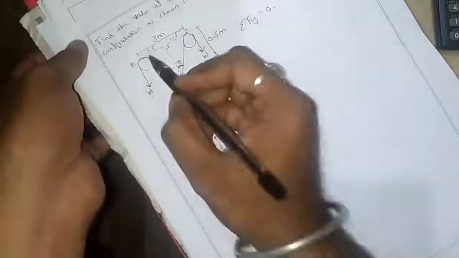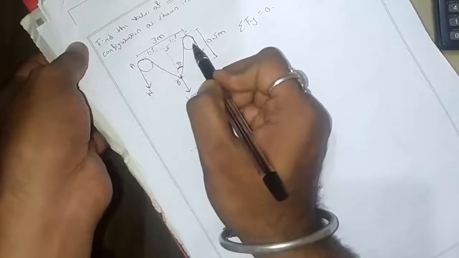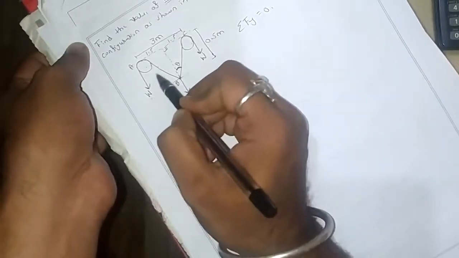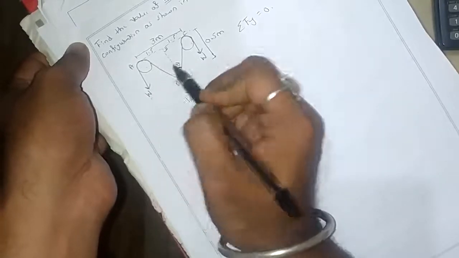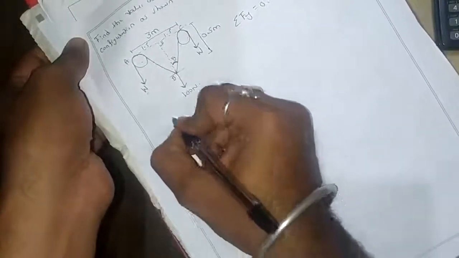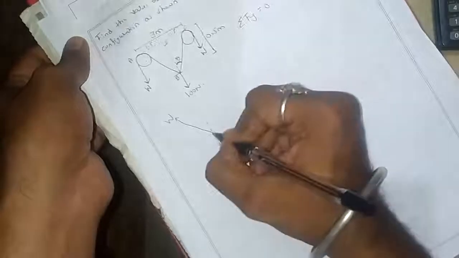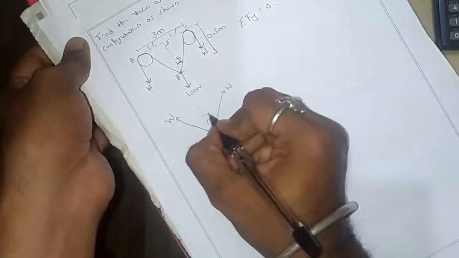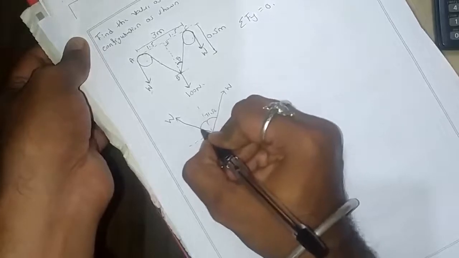Imagine here it is a frictionless pulley, here it is also a frictionless pulley. So if you apply a weight of 10 newtons here, here also it will be 10 newtons only. So this is W, here also it is W. Angle here is theta, that is 71.56, here also it is 71.56.